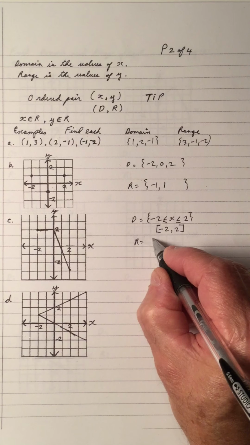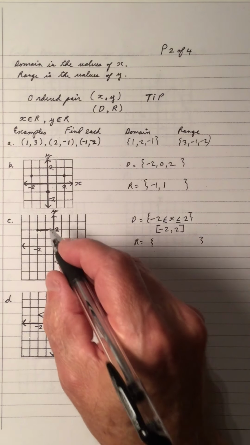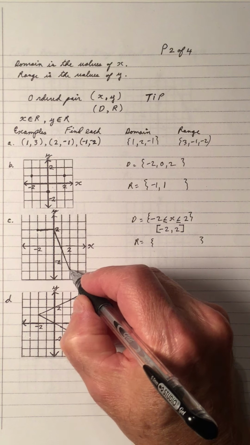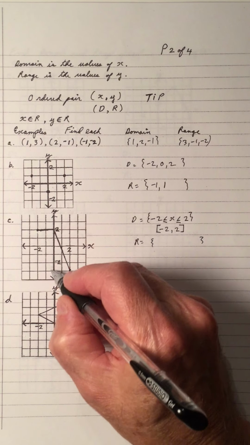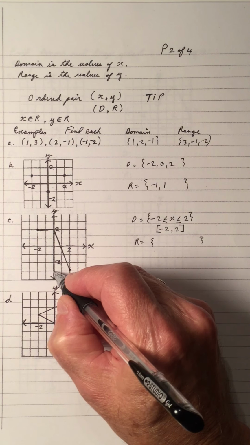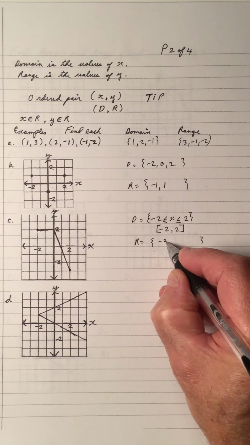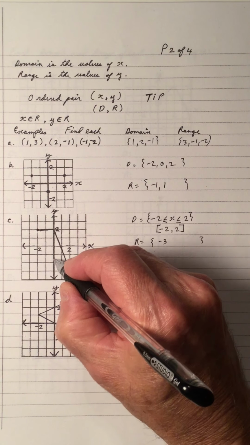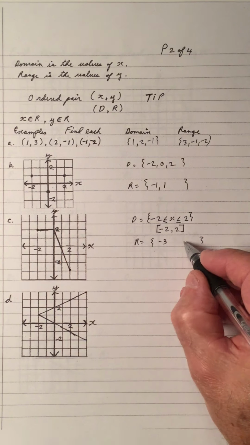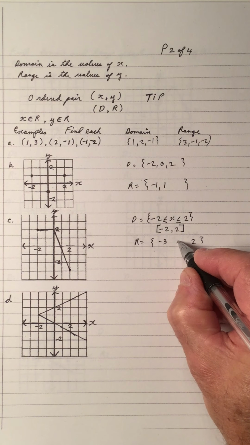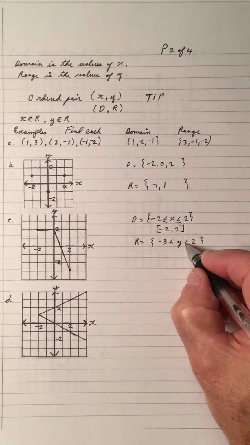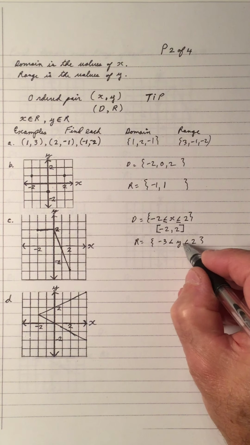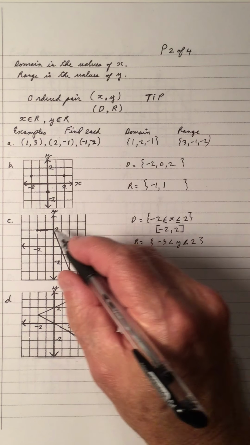The range are the y values in this graph, and the y values go from here to here. You can see y is -3 is the smallest one, and the largest one goes all the way up, y is 2. Y is in the middle. I go less than, because -3 is less than 2. I use 2 less than symbols.